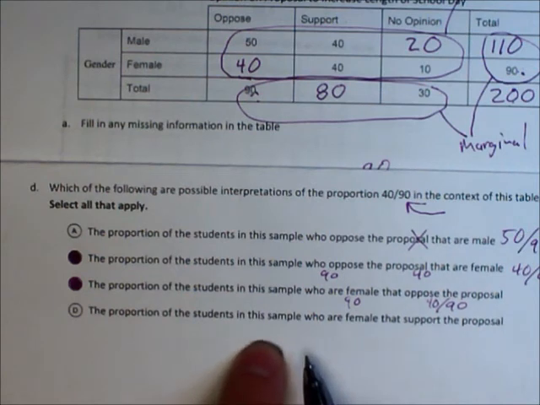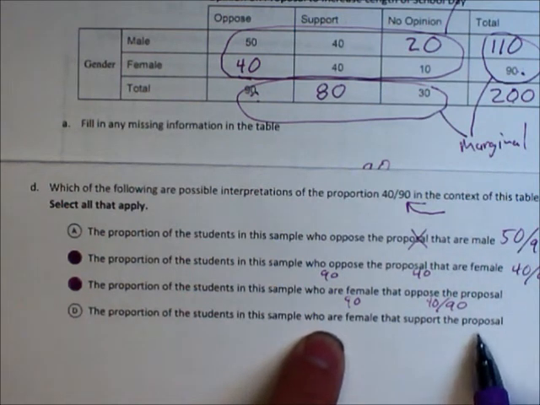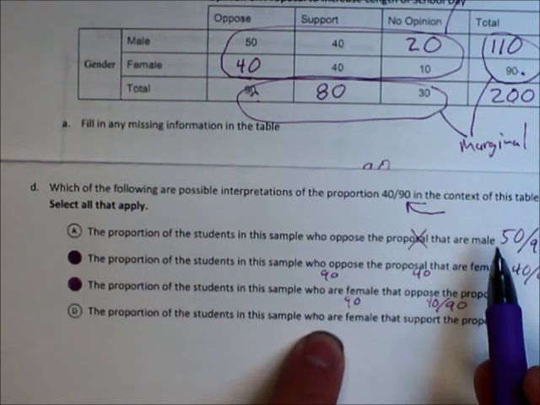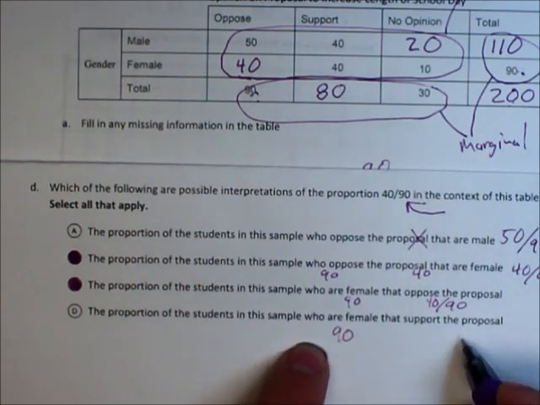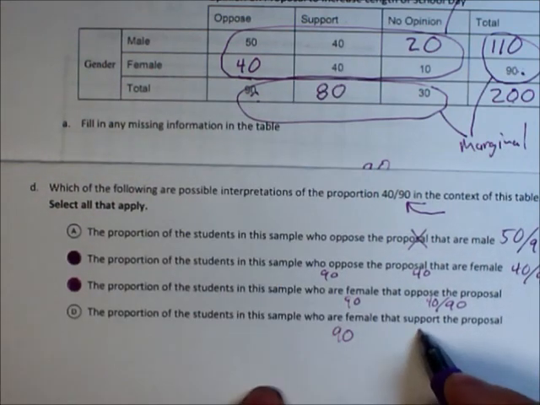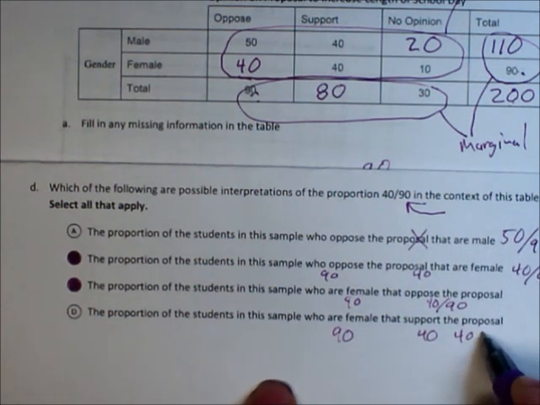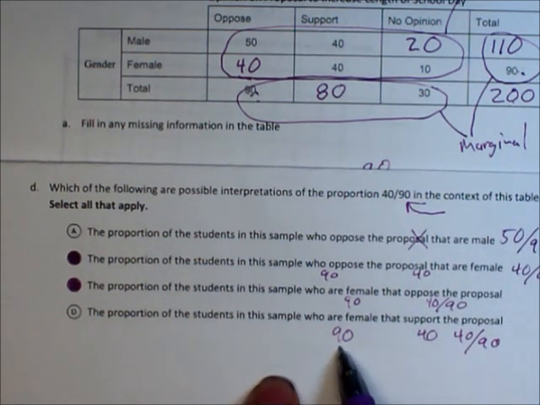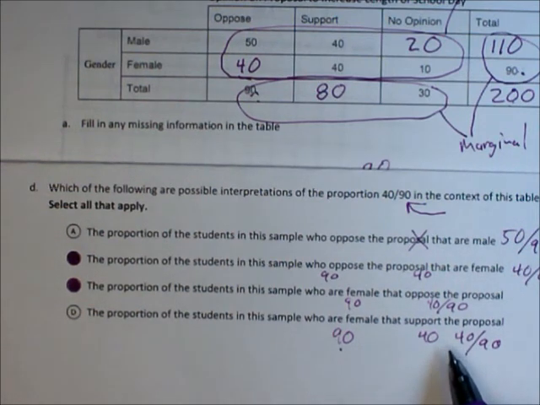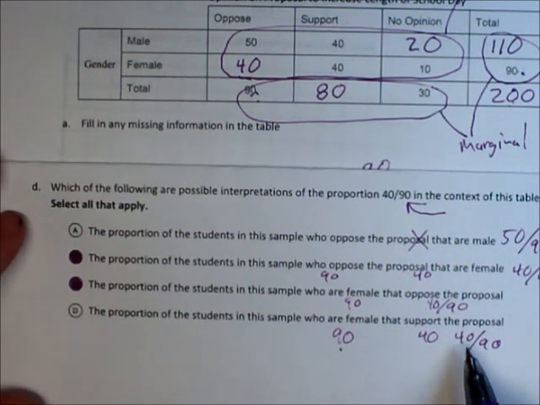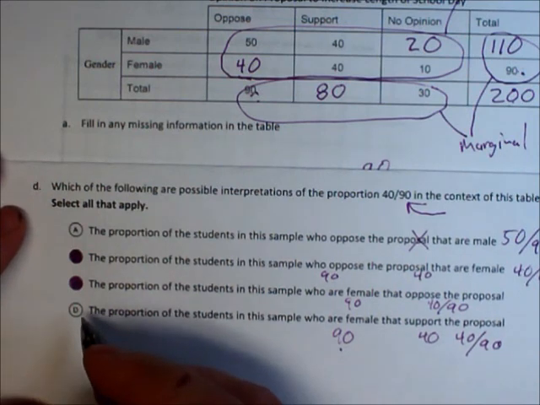The proportion of the students who are female that support the proposal. The total females are 90. Those that support the proposal are 40. So again, this is 40 out of 90. Remember, the denominator is what it's out of, and the numerator is the category, the specific number that, like what type of person that is.